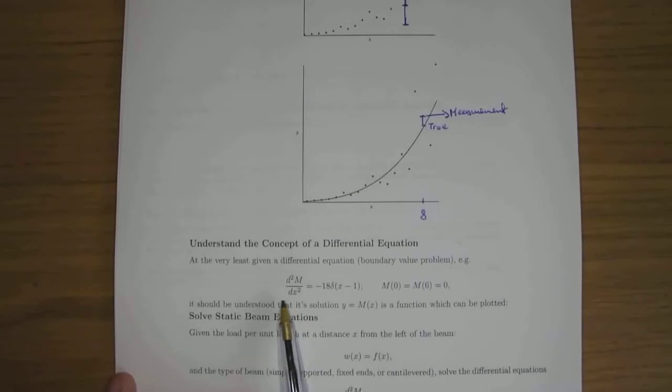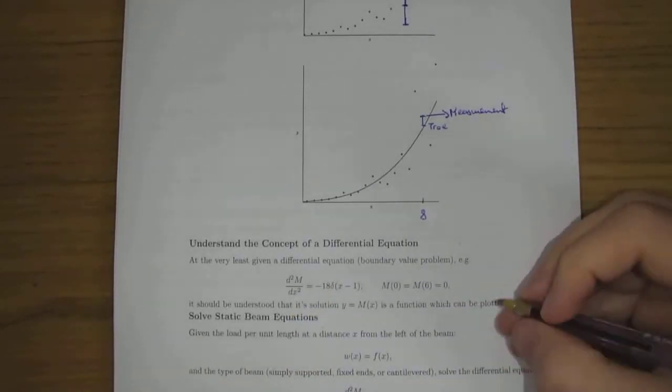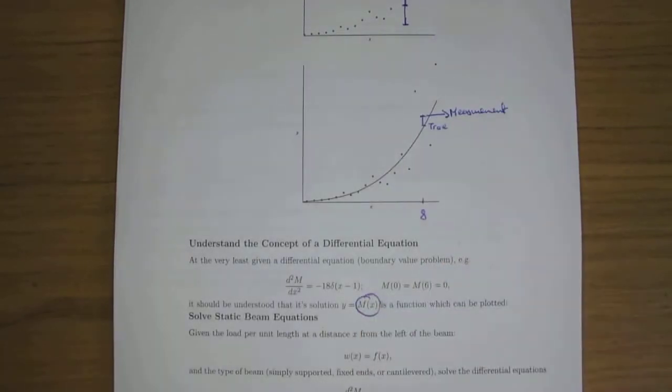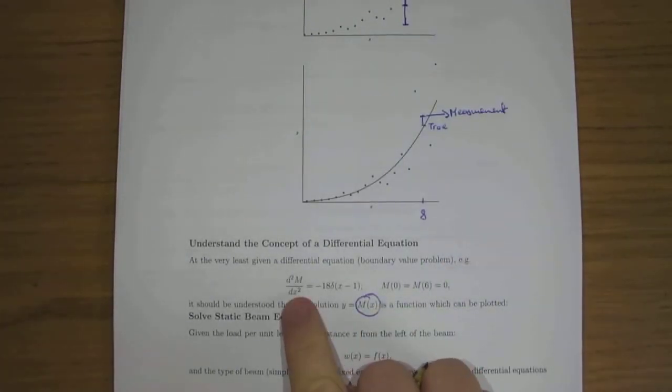This differential equation governs the bending moment of a beam with a point load of 18 kilonewtons, 1 meter along the beam, and it's a simply supported beam. So the idea here is that with a differential equation, the solution you're looking for is m of x. You're looking for a function that has this property.